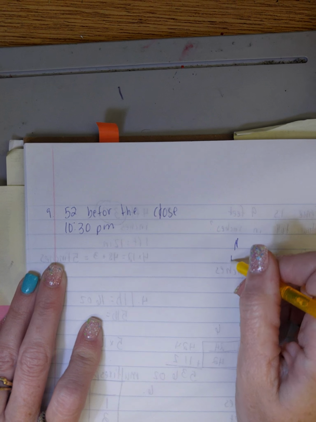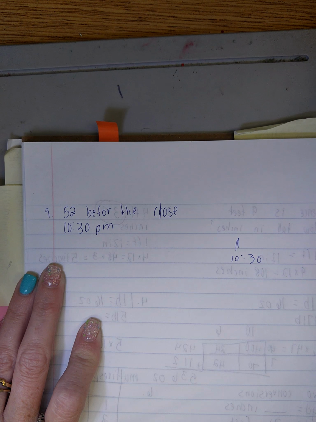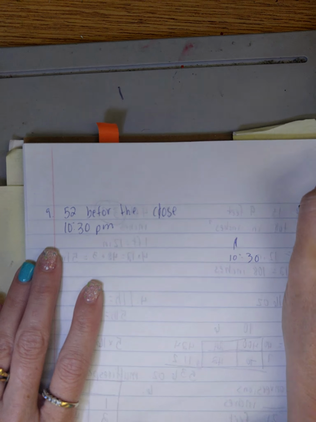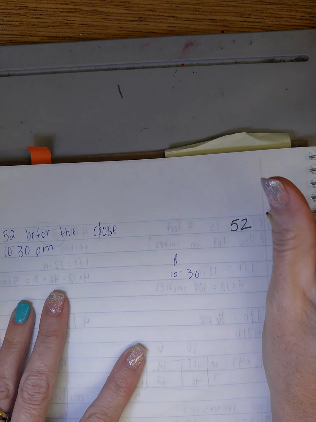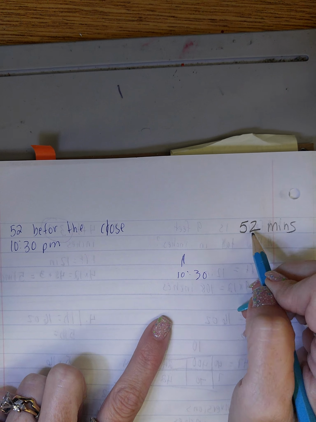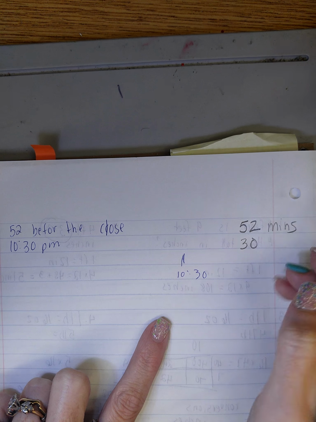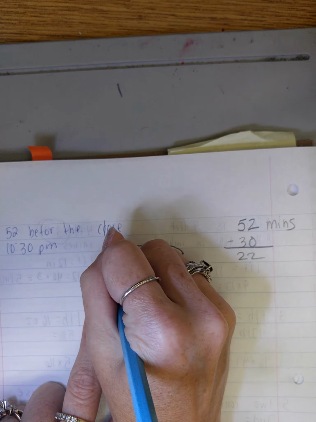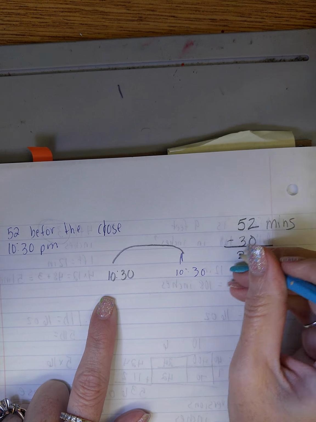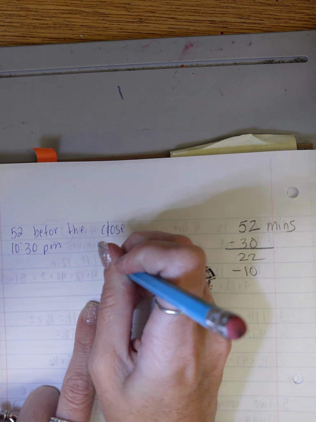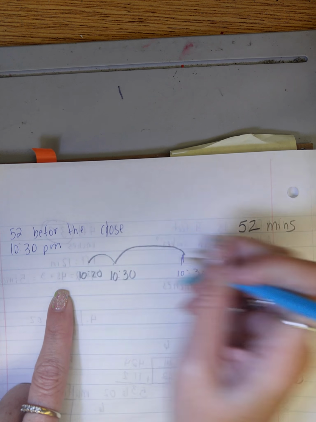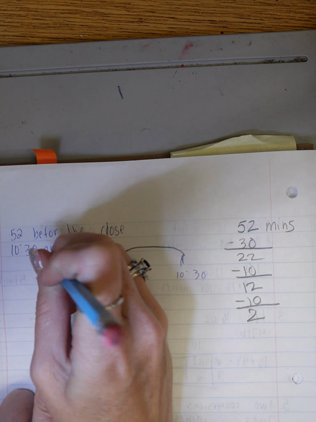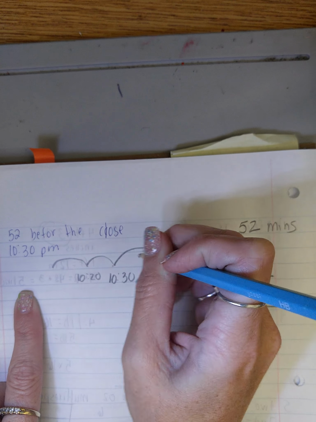So 10:30 is our ending time. That's the time the store stops. And 52 minutes is my total number of minutes spent at the store. I'm going to subtract out 30 because I can work in a half hour. So that leaves me with 22. Well, 30 minutes before 10:30 is 10 o'clock. Let me subtract out 10 minutes. 10 minutes before 10:30 is 10:20. And that leaves me with 12 minutes. Let me subtract out another 10 minutes. That leaves me with 2 minutes. Minus another 10 minutes. And you can write it here if that helps you.